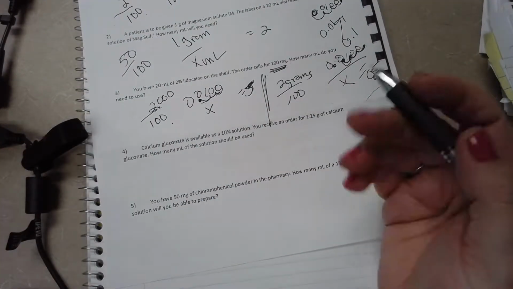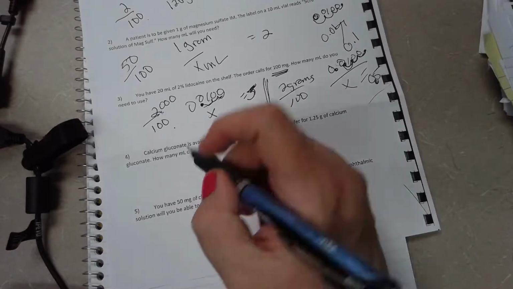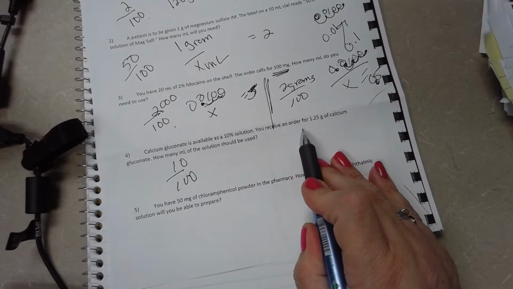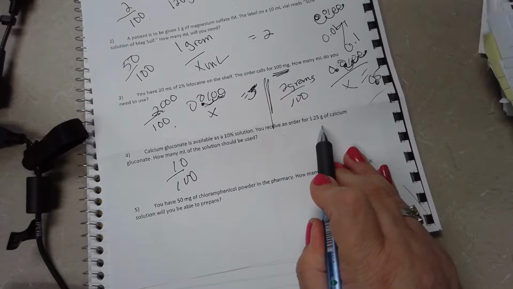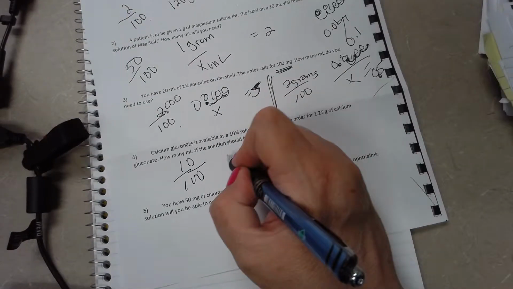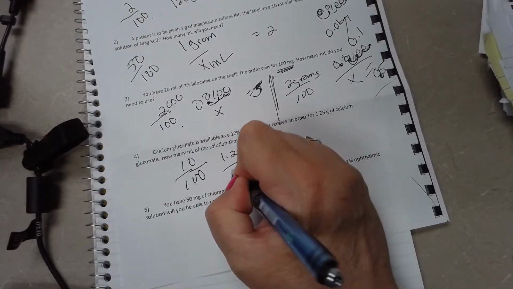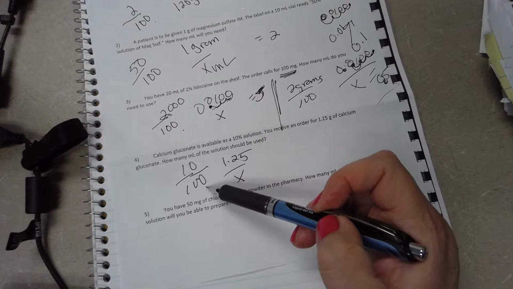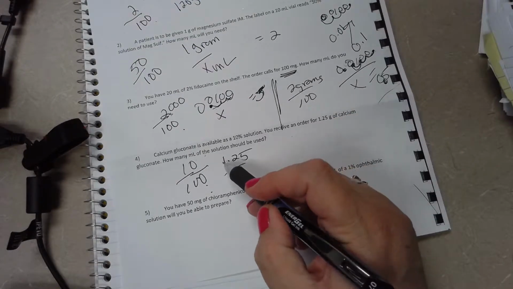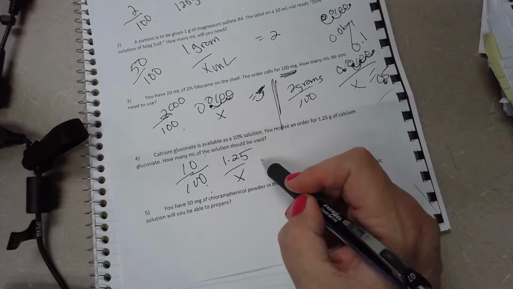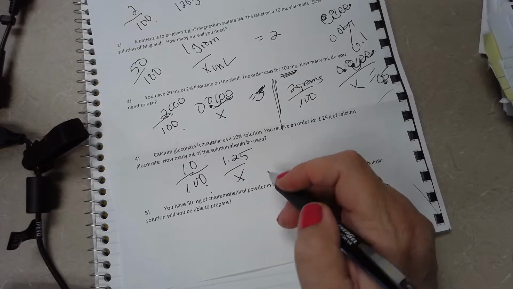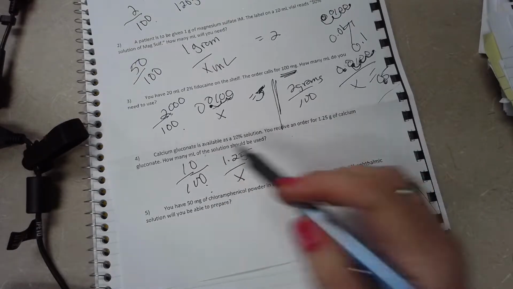The next problem, 10% solution, calcium gluconate, 10 over 100. And you receive an order for 1.25 grams of calcium gluconate. So how many milliliters of solution should we use? So let's think about this. There's 10 in 100, 10 grams in 100 milliliters, and we only need 1.25 grams. So you can already tell which direction the number is going to go. It's going to be smaller than 10.